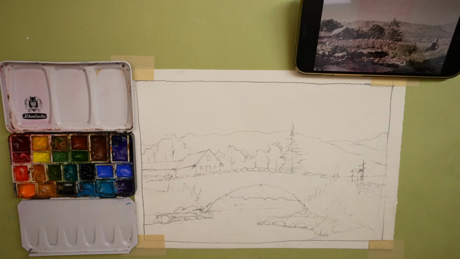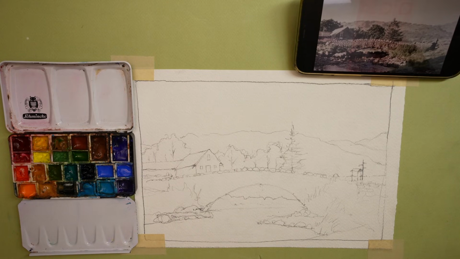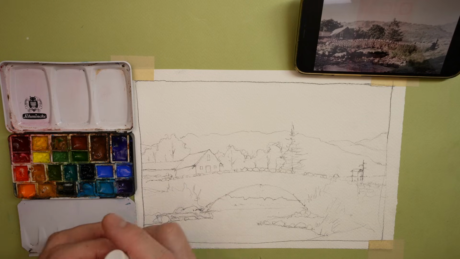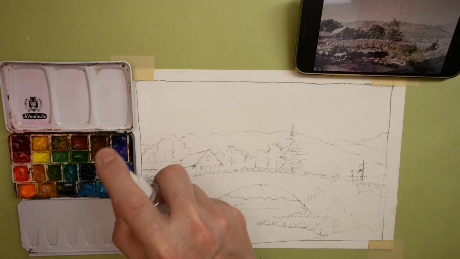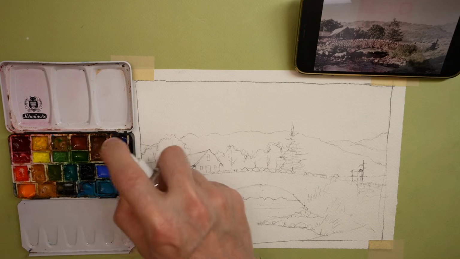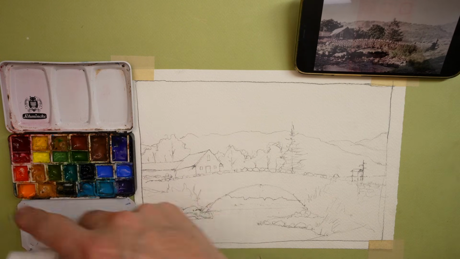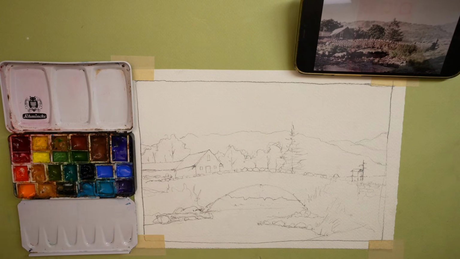All right, so let's grab our paints here. So what I'll do now is we'll spritz our paints a little bit here. A little bit of fresh water in a spritzer bottle, just to spritz our paints a little bit.